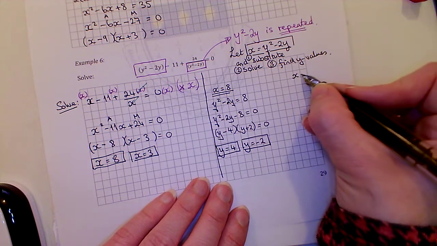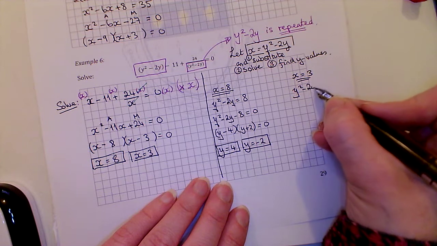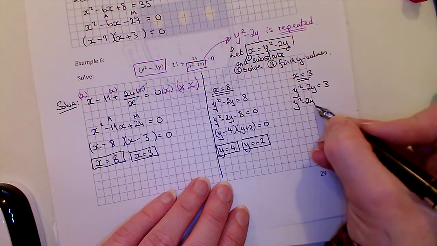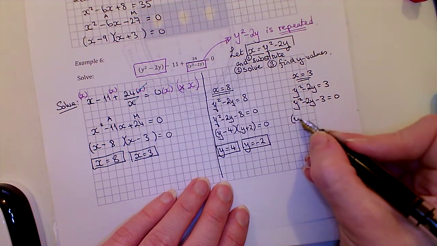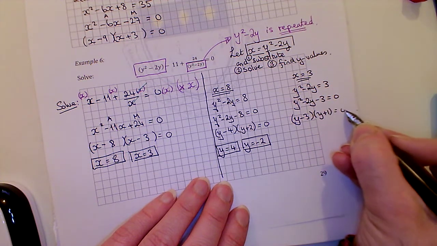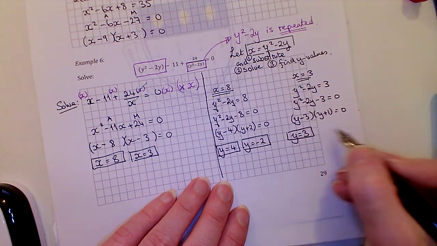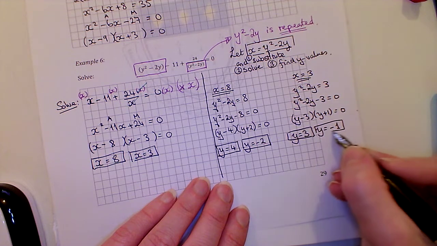And when x is equal to 3, y squared minus 2y is equal to 3. So y squared minus 2y minus 3 is equal to 0. And I can factorize that. y minus 3, y plus 1 equal to 0. So y is equal to 3. And y is equal to minus 1.